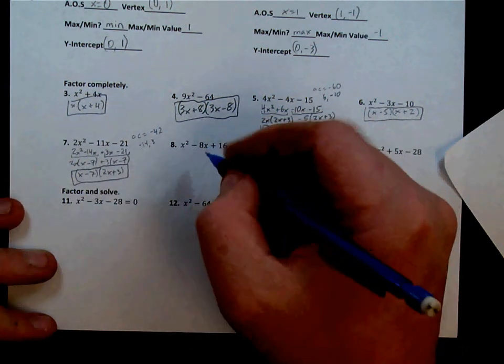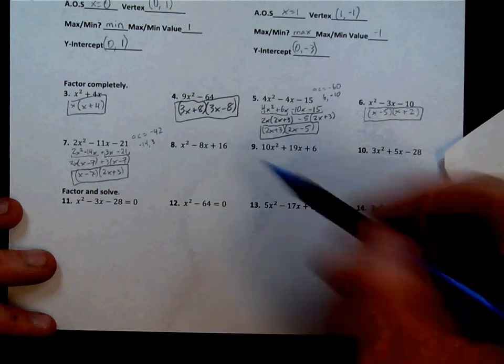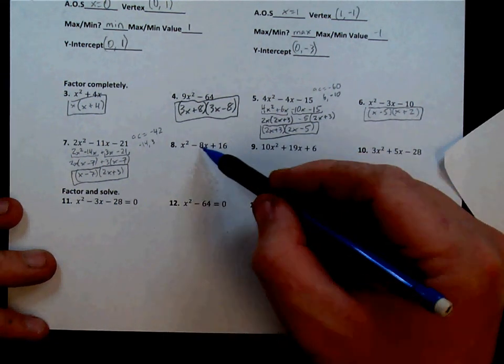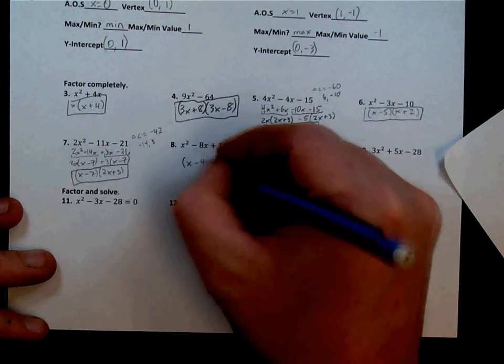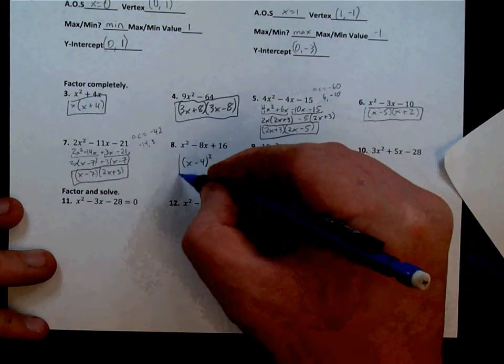Okay, number 8. There's no lead coefficient, so I'm looking for two numbers that multiply to 16 that add to negative 8, and it's negative 4 and negative 4. Since it's the same factor twice, I'm only going to write it once and write that it's squared.